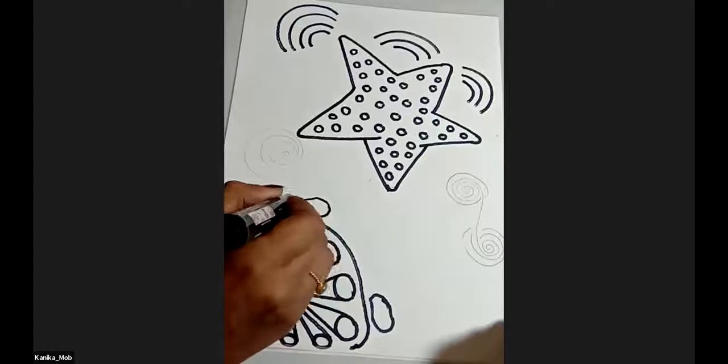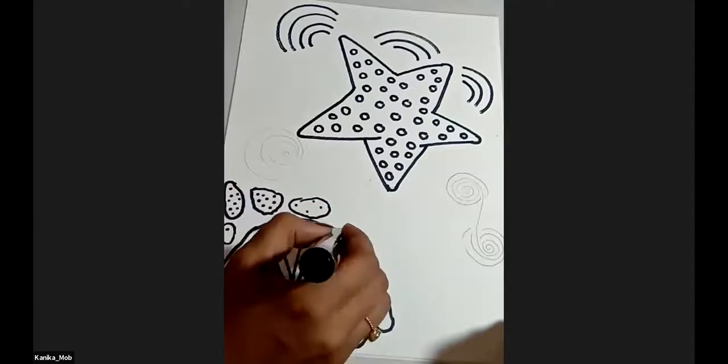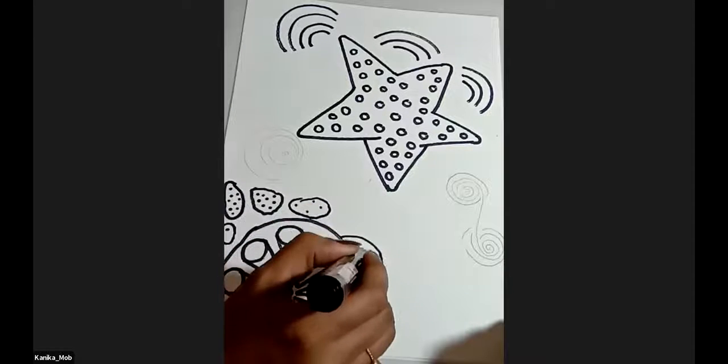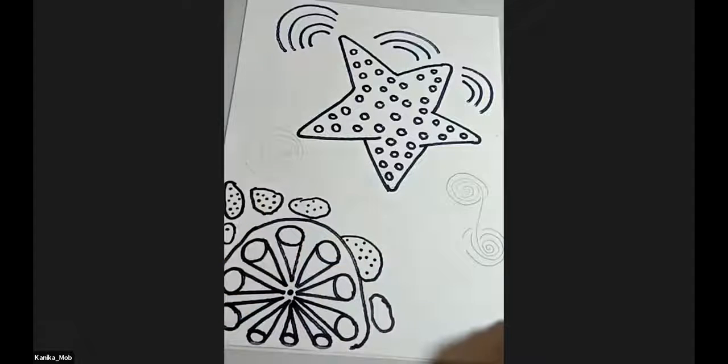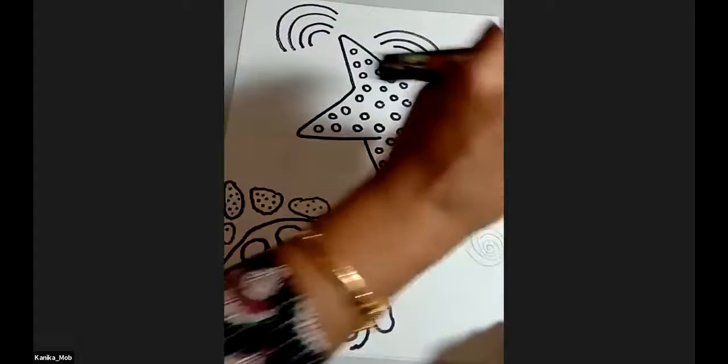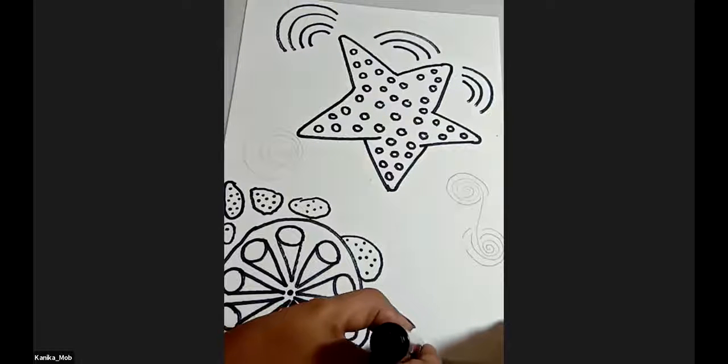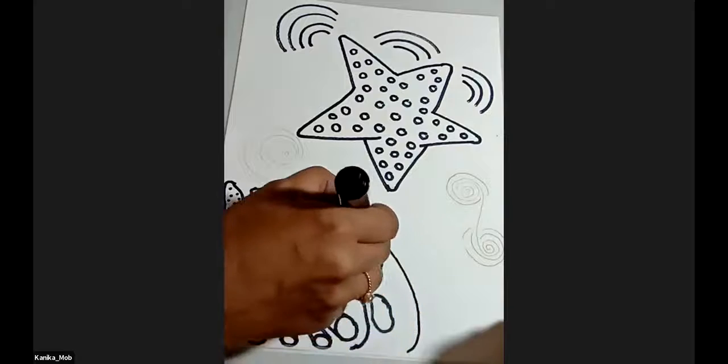So this is the seabed and there is a coral around. So we are going to make some of the rocks around. Yeah. What else do we see at the seabed? Lots and lots of seaweed. Okay. So we can start with lines now.